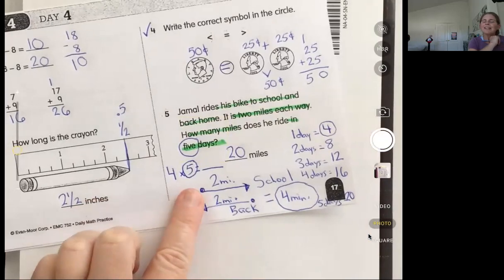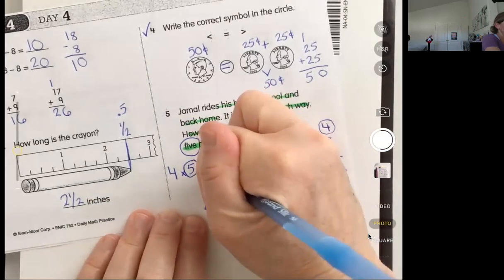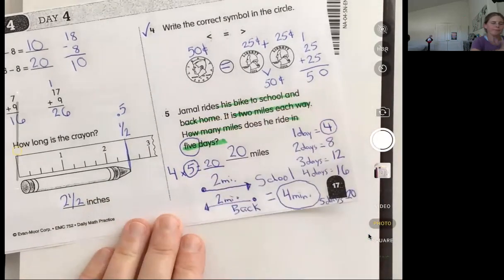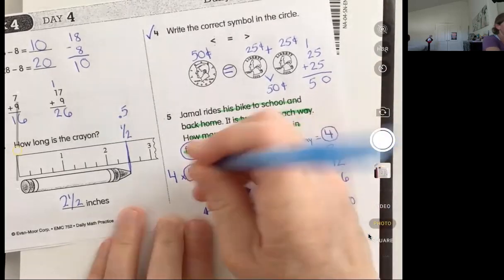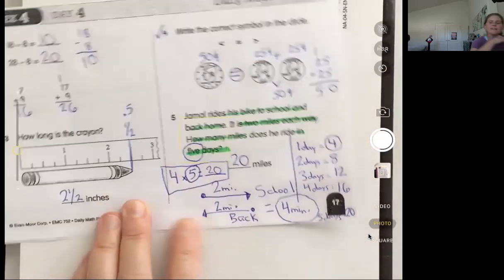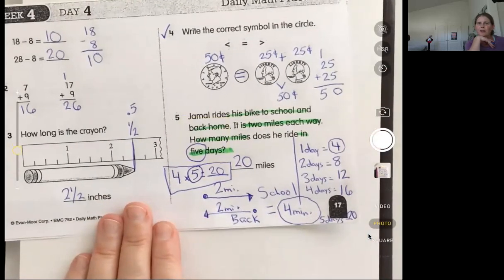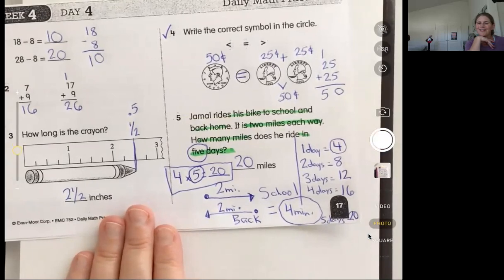I could quickly skip count by 5. 5, 10, 15, 20, because it was 4 miles each day. And that would also get me 20. So this would be a skip counting kind of a chart. And this, kind of messy, I'm so sorry. This could be another strategy to think about using multiplication, which we're getting pretty good at, third graders.